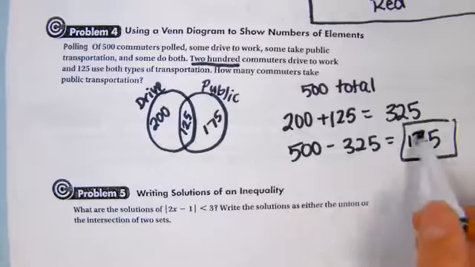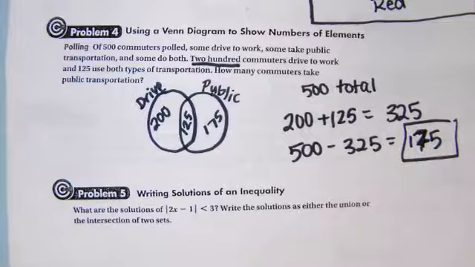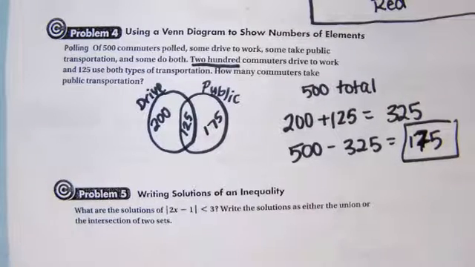Okay, so this is an easier question than it appears, isn't it? The problem is that it's asking you to do a Venn diagram. Don't let it confuse you. Use your logic, okay, when you can. All right, so that's that one.